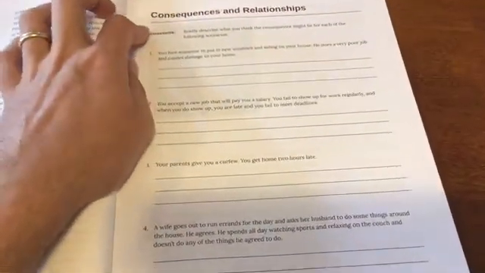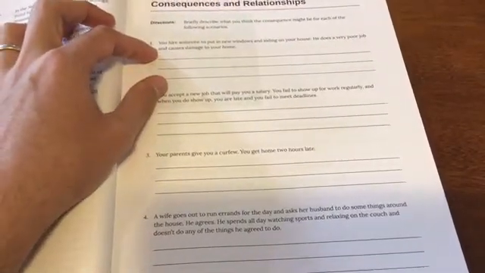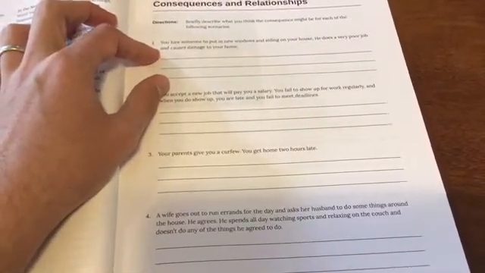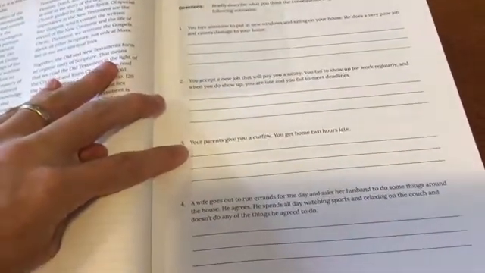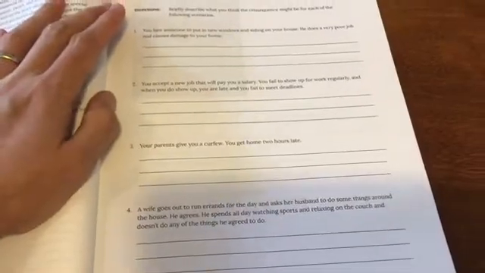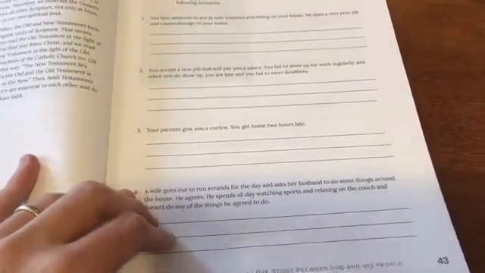Consequences in relationships. Just write down briefly in your own words what you think the consequence, the result, might be for each of the following scenarios. So here's a scenario. Each of these is a separate scenario. After you read that, write down the consequence you would expect to happen with that. Okay?